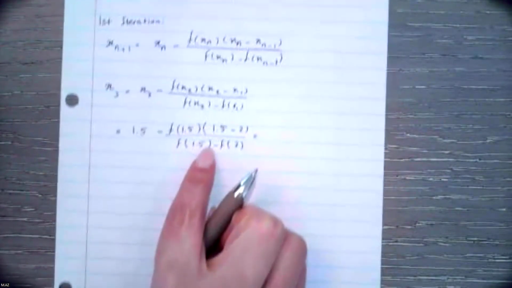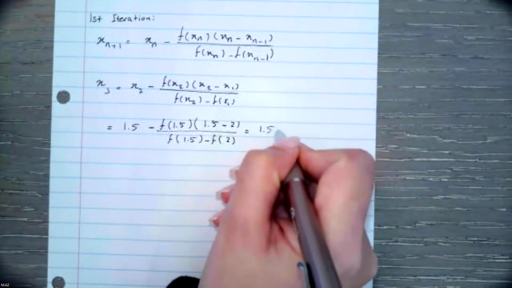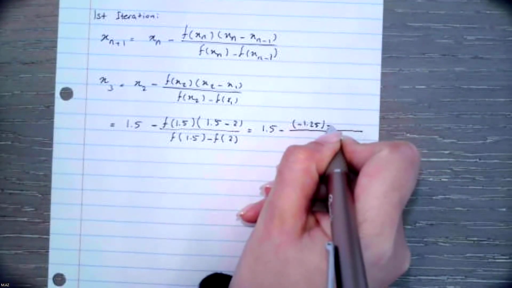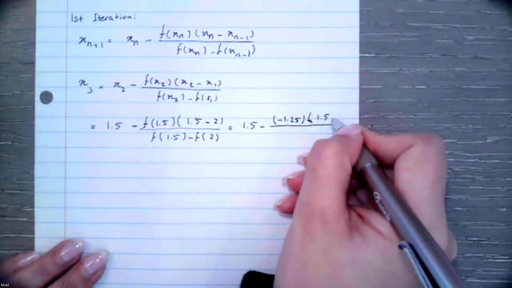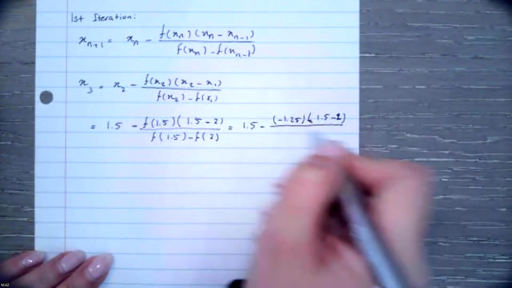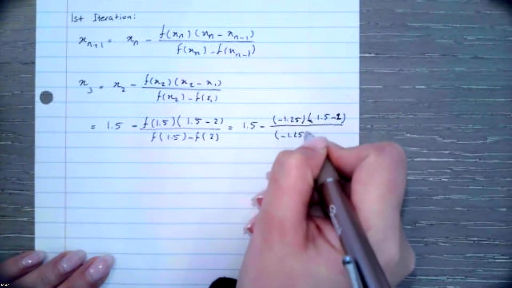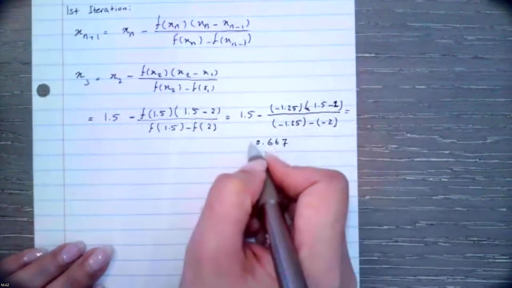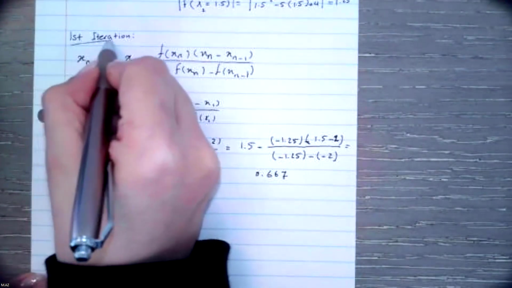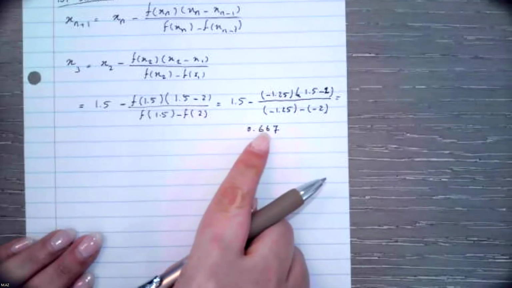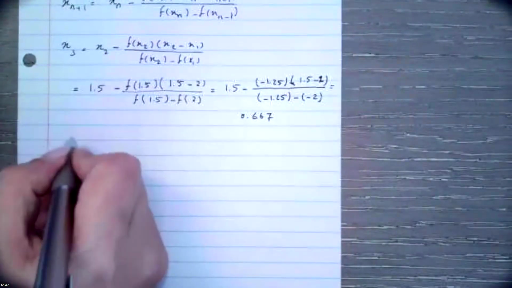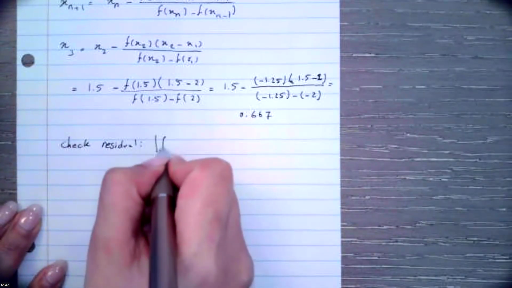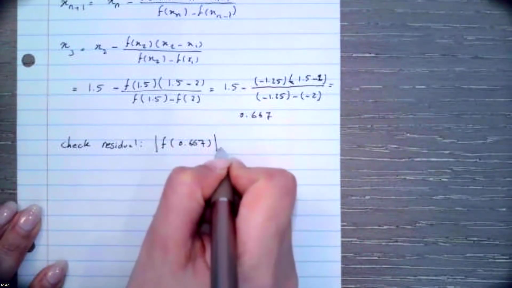Once we find this value and plug it into the equation, minus 2, the answer is 0.667. This means the value of x for the first iteration based on the secant method is 0.667. Now we check the residual. We have to find the value of the function at this point.